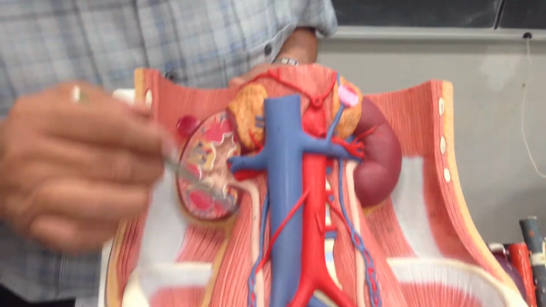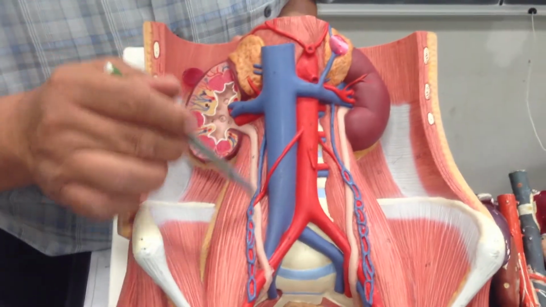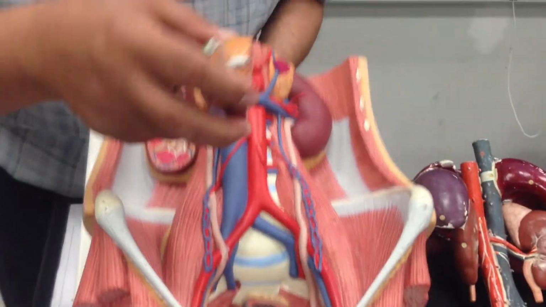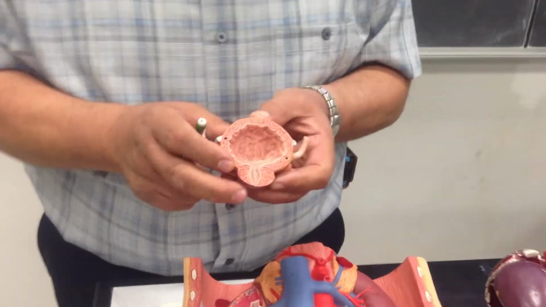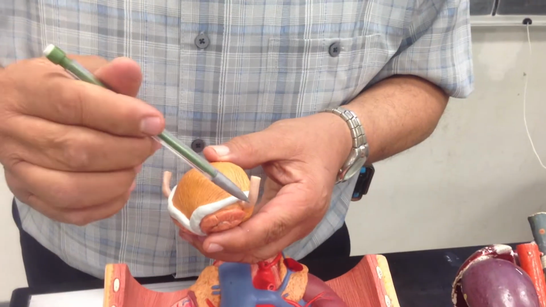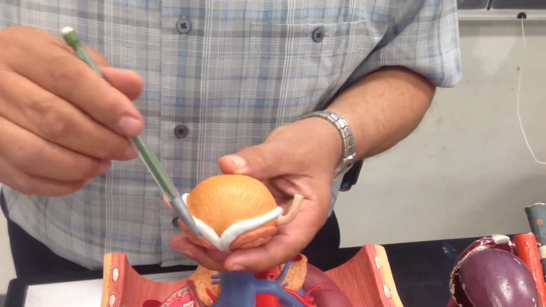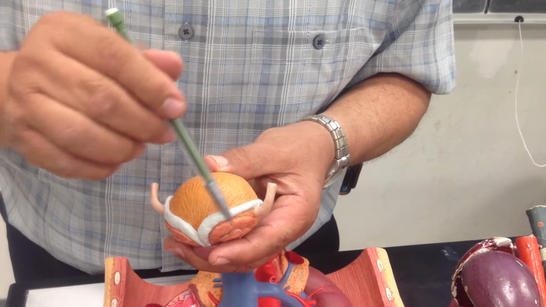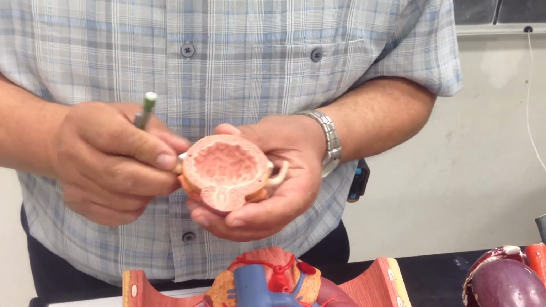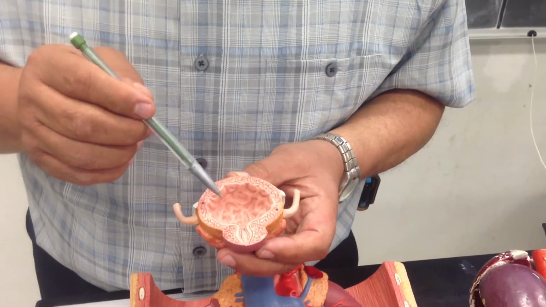Ureters are two long tubes coming from the pelvis, going all the way down to the bladder. When we see where they go in the bladder, this is the urinary bladder. They enter the bladder from the back, and they are crossed by the vas deferens in male. These two are the vas deferens.